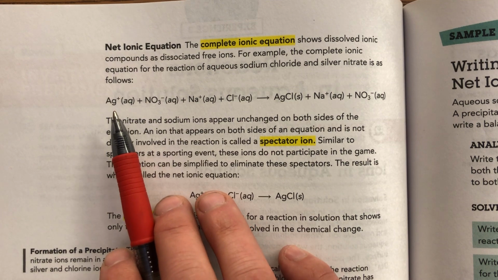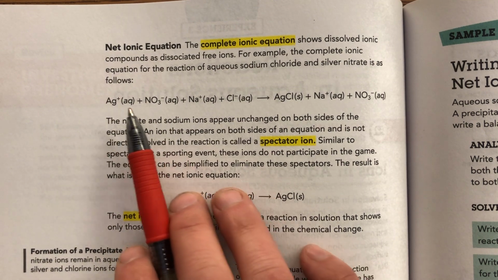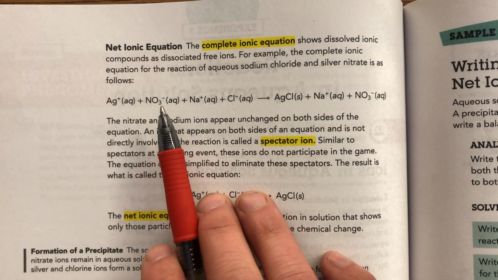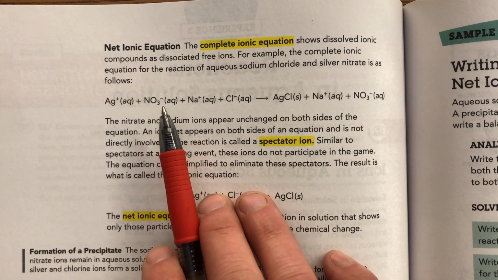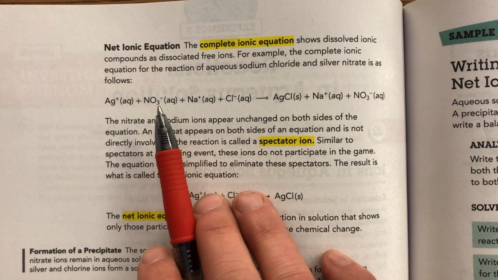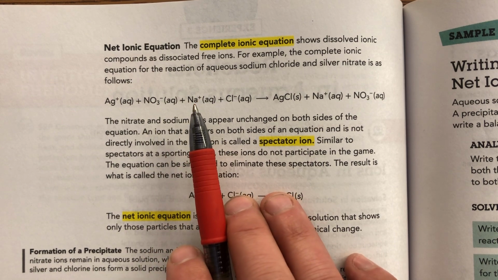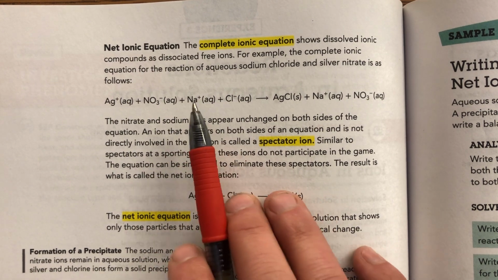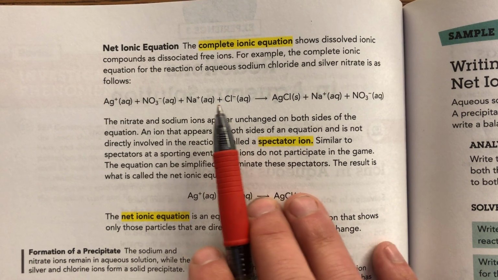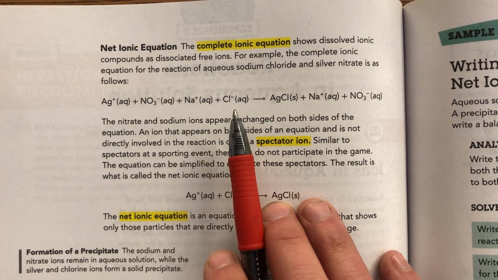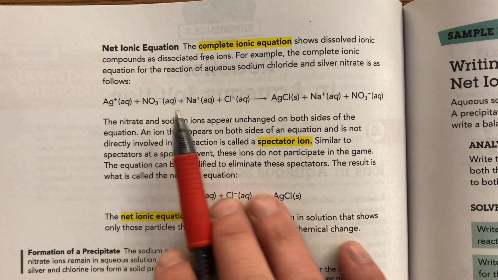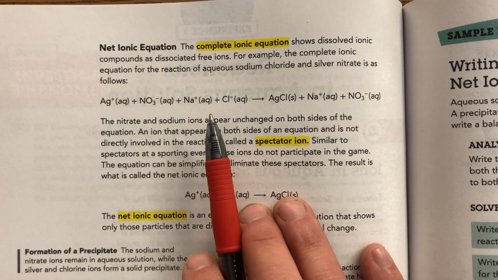So the silver and the nitrate are separated. We have a positive silver and a negative nitrate ion, because ions are atoms or molecules with a charge. And then sodium and chlorine are also aqueous. They're separated from each other. They're not really forming a bond. They're separated with a solvation shell around them, and they're all aqueous. You can see what state of matter they're in.